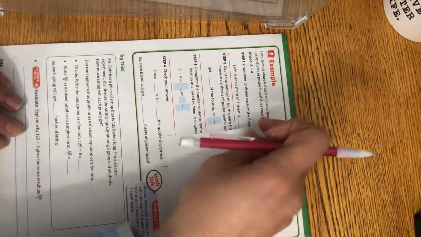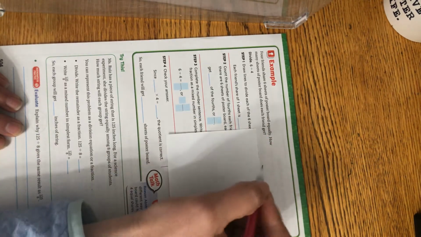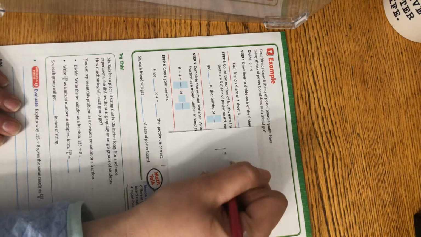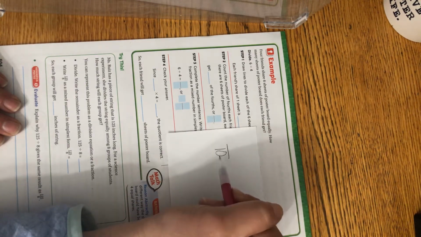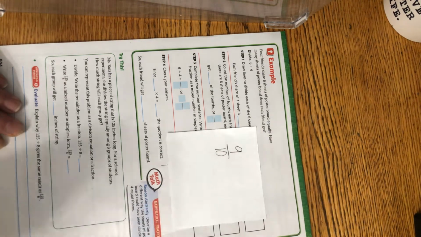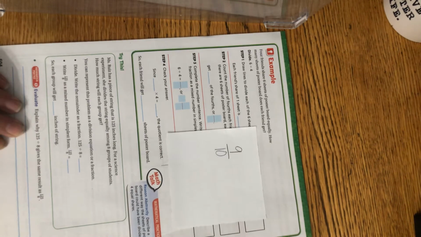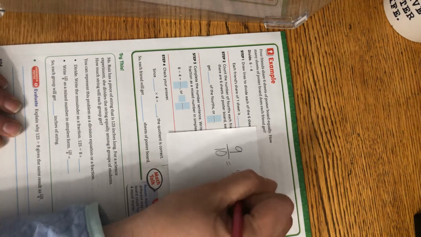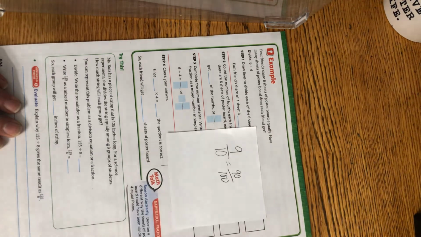So as a teacher, we're constantly doing this work because I'm constantly thinking about point values of assignments. If you have 10 problems on a math quiz and you get 9 of them right, this is pretty simple because I know that's 90%, just because I know that 9/10 is equivalent to 90/100.